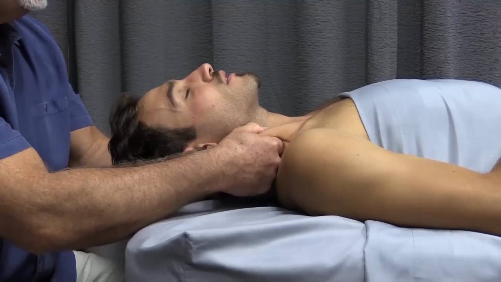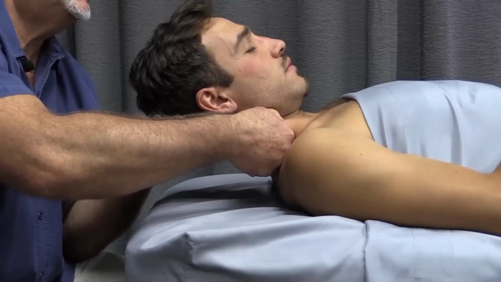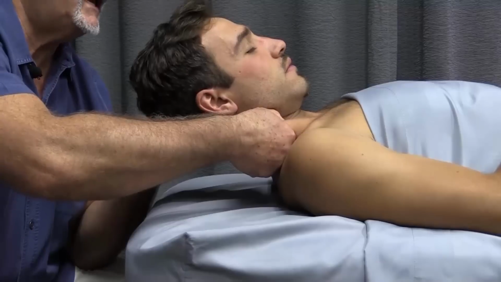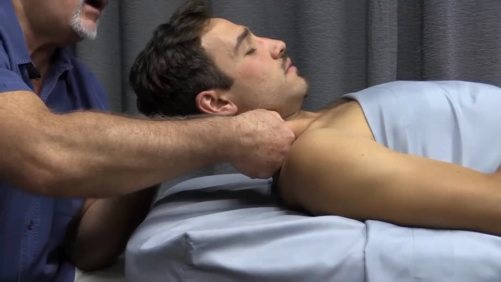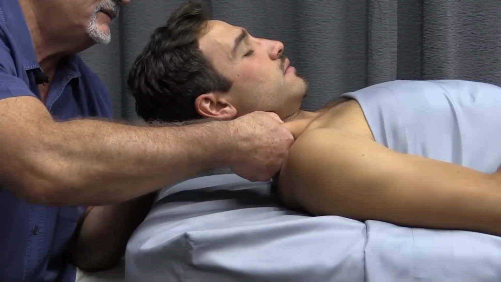Okay. Now what we're going to do is flex the head and neck. Did that turn it off right there? Yep. And we're going to hold this position once again for 90 seconds. I'm resting my elbow on my leg to help support the head.